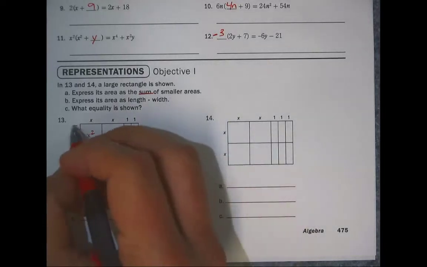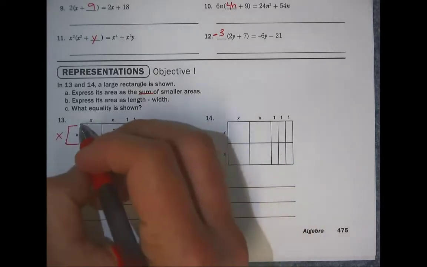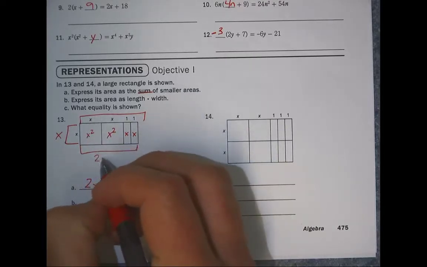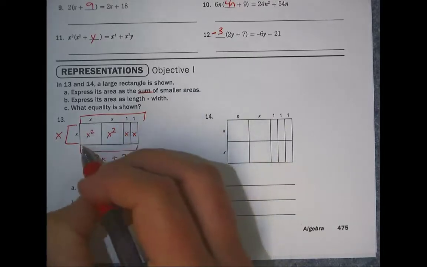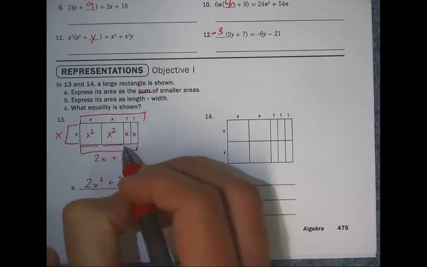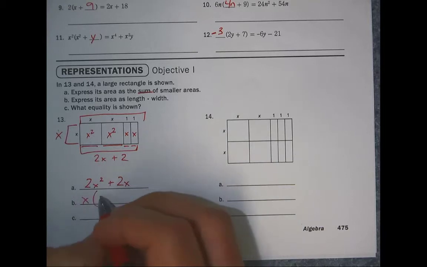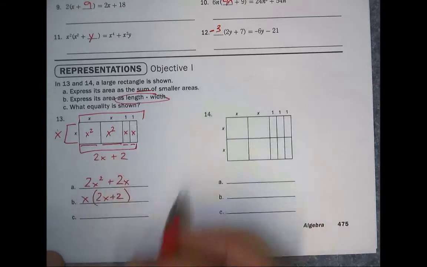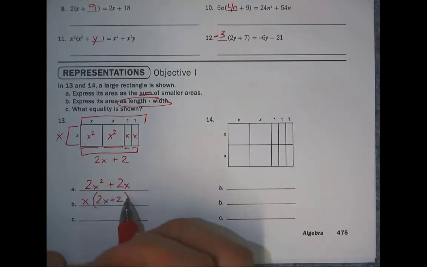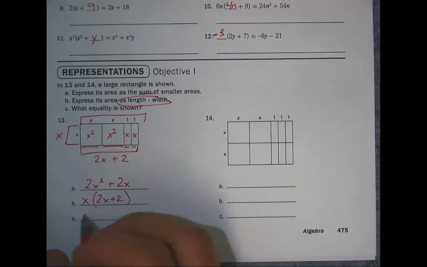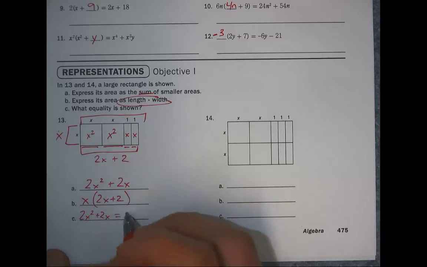If I'm going to express it as length times width, it's this length, which is x, times this length, same as this, which is 2x plus 2. X and x is 2x, 1 and 1 is 2. So you're multiplying those together, x times 2x plus 2 to show length times width. And if you go ahead and distribute this, you should get the original one, 2x squared plus 2x. And you do. And so we've shown that these are equal.